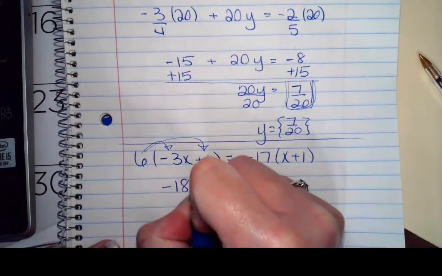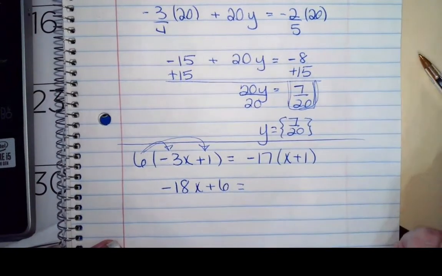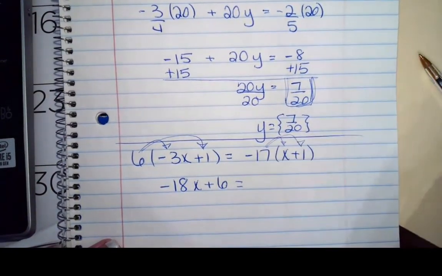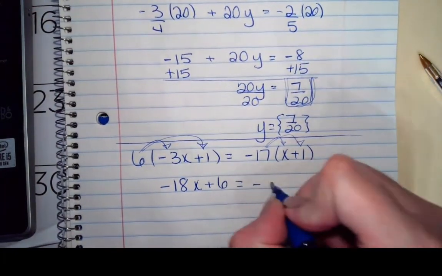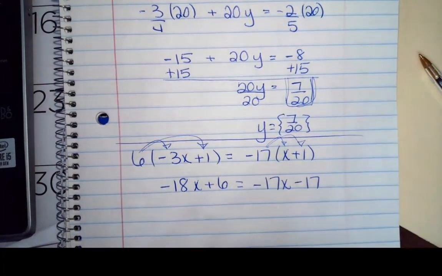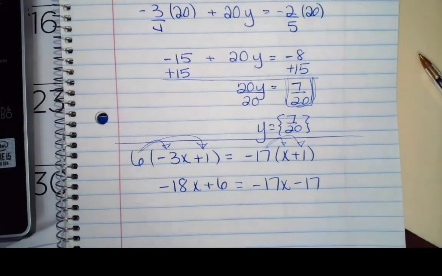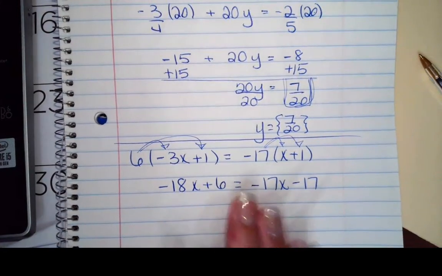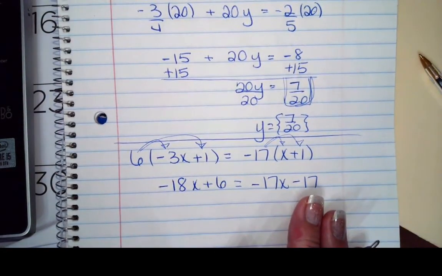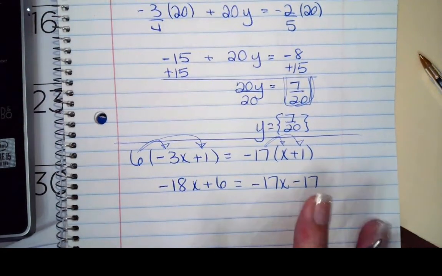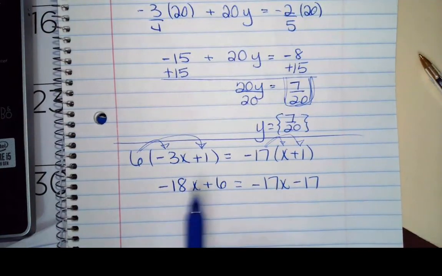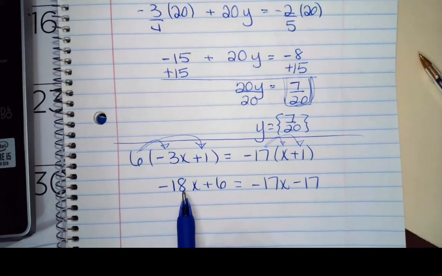So that gives me a negative 18x plus 6. And I'm going to distribute this negative 17 to the terms that he belongs to. So it gives me a negative 17x minus 17. So now I've got variables plus or minus numbers equals variables plus or minus numbers. So I want to move the smaller set. Okay, so what's smaller, negative 18 or negative 17? Negative 18 is further away from 0 to the left on the number line. It really doesn't matter which ones you move. You'll get the same answer I do. But I like moving the smaller ones just to keep things positive.